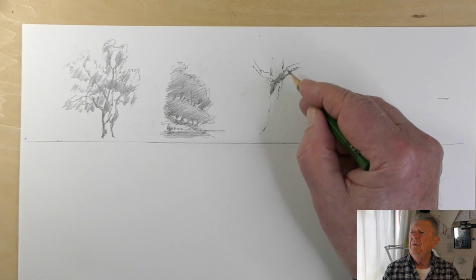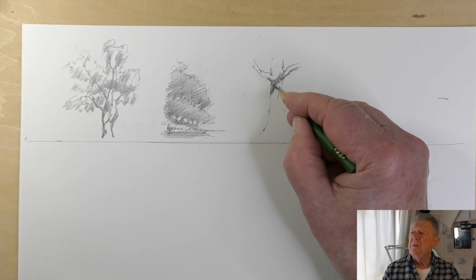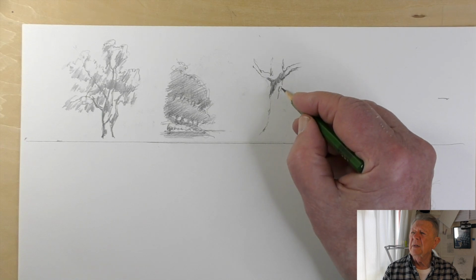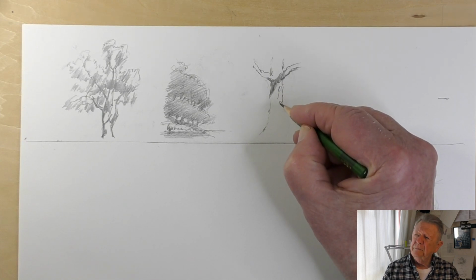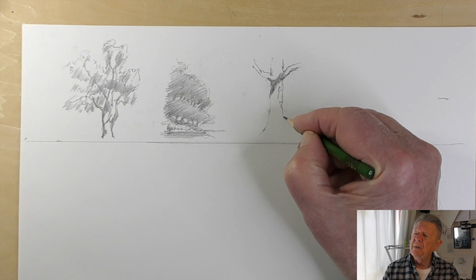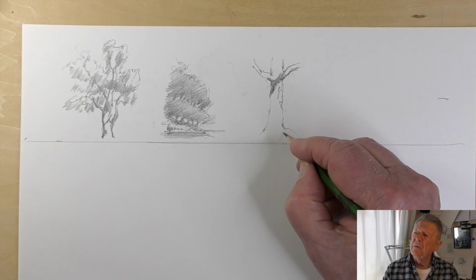So if you see a shadow which works well against the curvature of the trunk, do it in a few places if you like, just randomly, but it is very helpful.